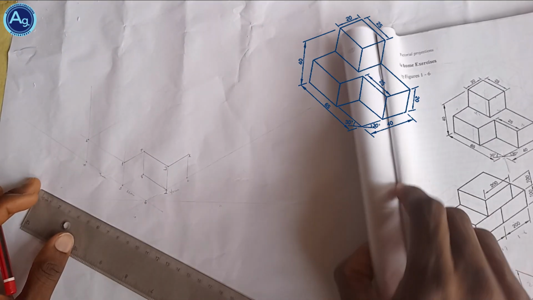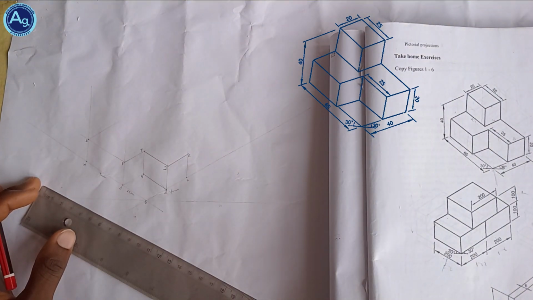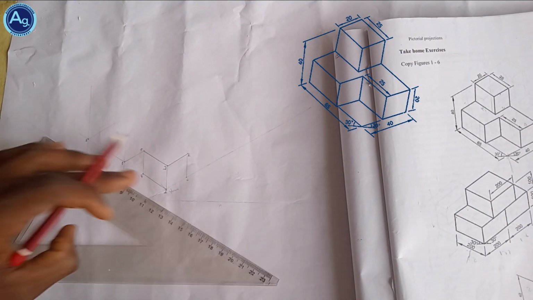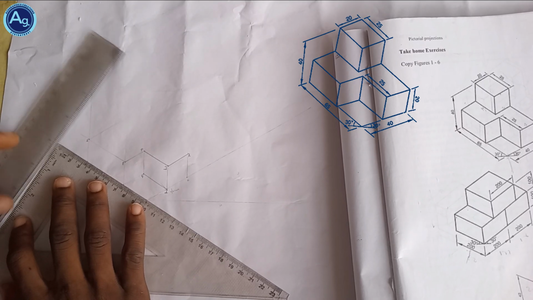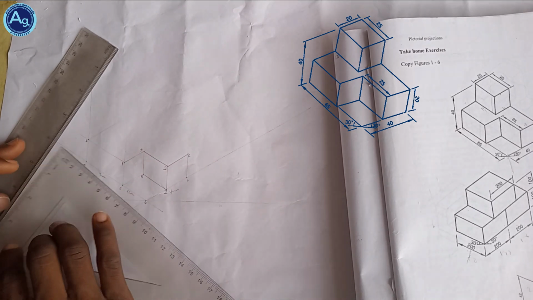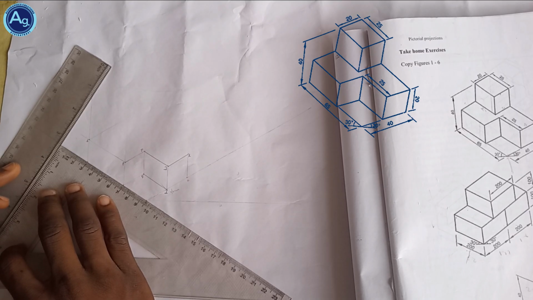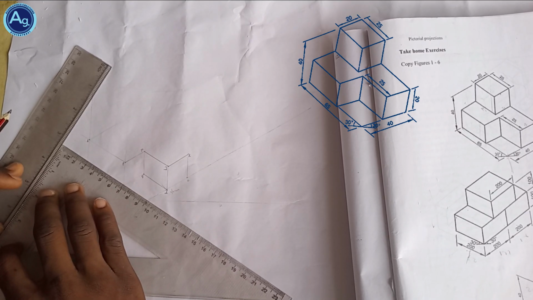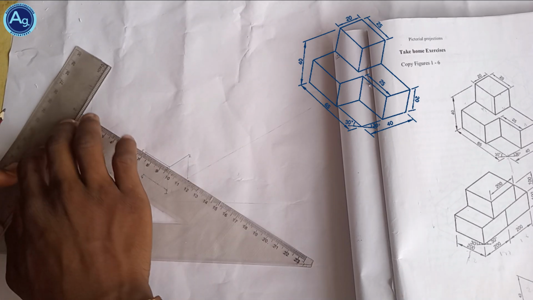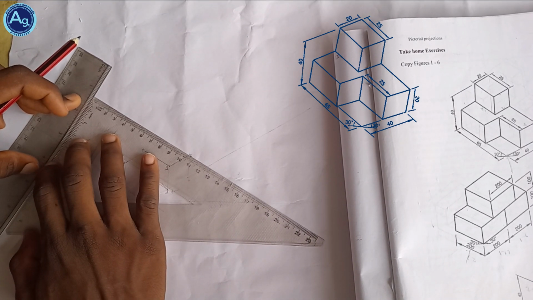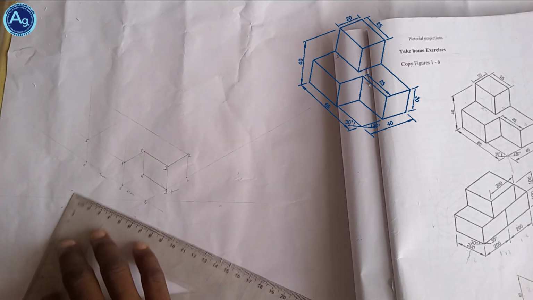Now we want to get this particular image that is on the block. So now we're going to transfer in lines as well. Now from this AO or OA, the line, we want to transfer it to K, up to this point. So place your set square on AO gradually. So you gently move it up to K. Yeah. So we've gotten this line.